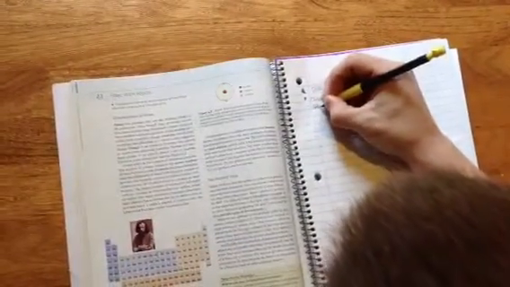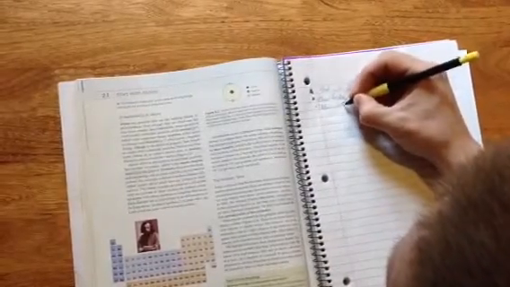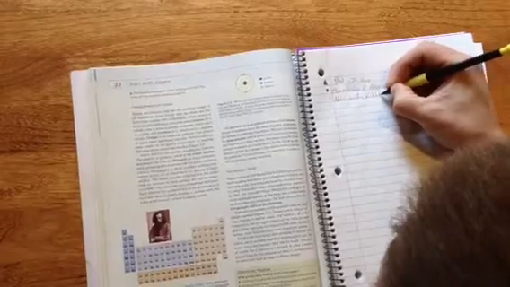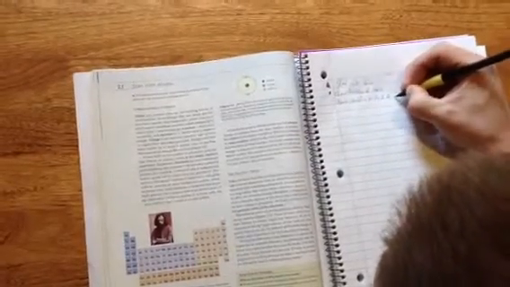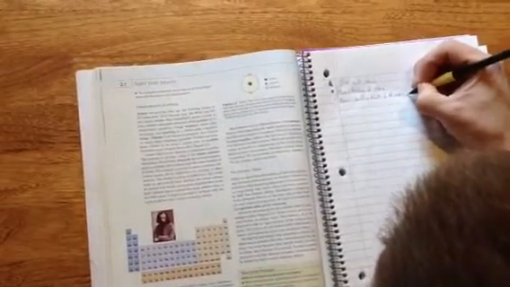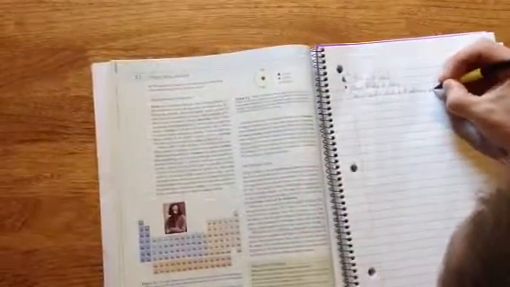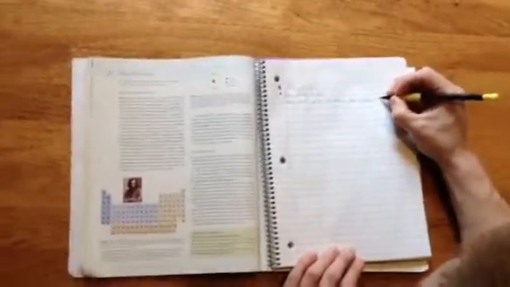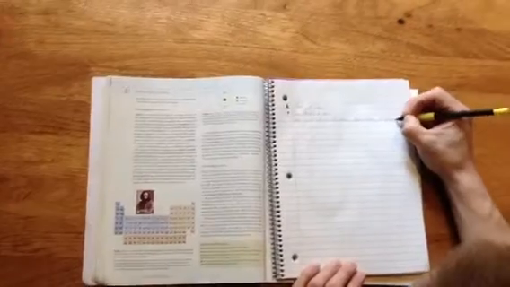So, atoms, building blocks of all substances. And then more importantly, what it's made of. So protons, neutrons, and electrons. And then I'm just going to quickly define each of those, because they're very important.